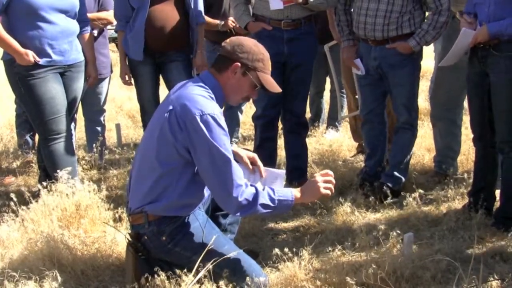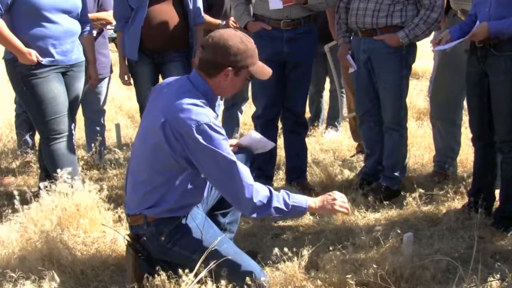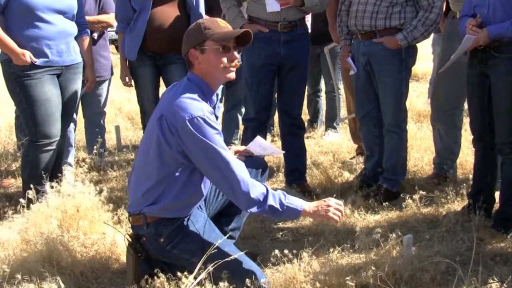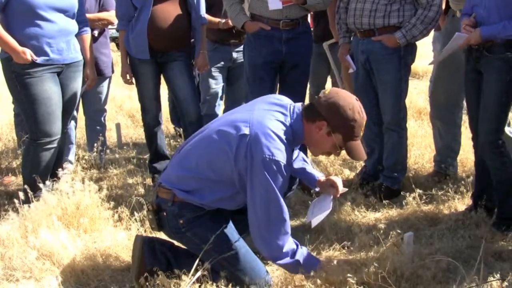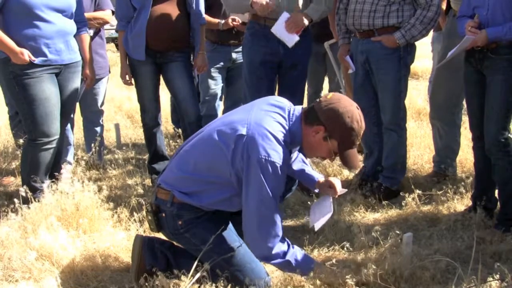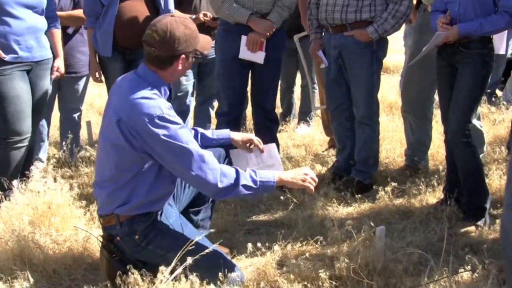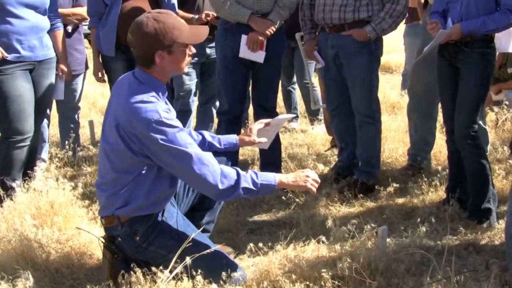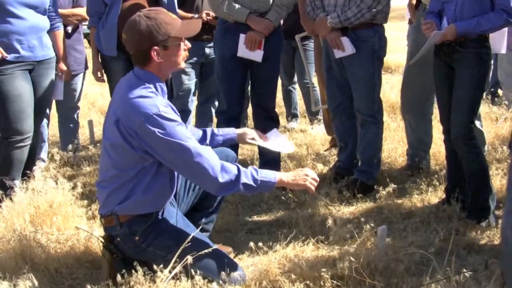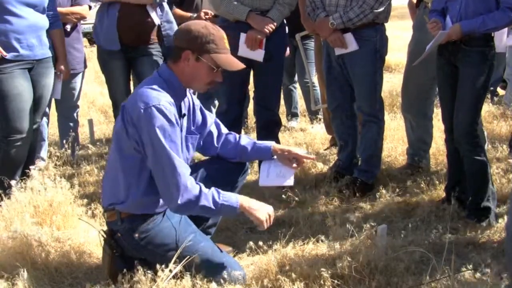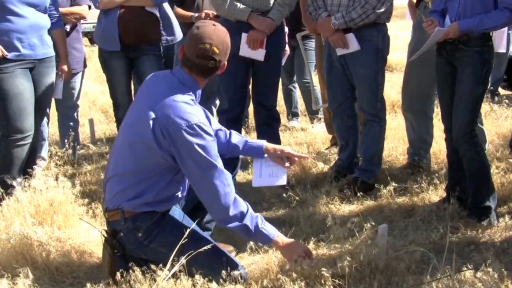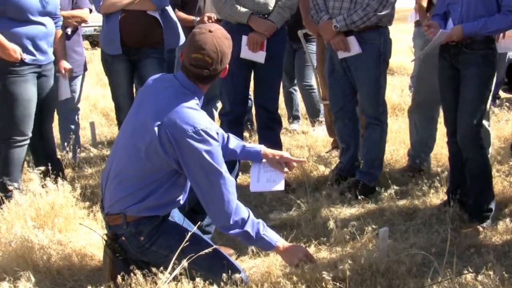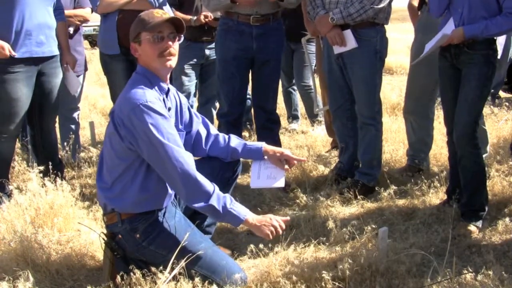Okay? If I go down and hit where I hit something solid and my pin stops moving, that's what I would consider basal cover. Sometimes you have to dig around. There's somewhat open to interpretation of the best way to do this. The biggest thing is to be consistent. As long as you're consistent in your data collection, you'll be able to go back and repeat those results. Now, if I hit where one of these cheatgrass stems is actually rooted into the ground, then I would call that a basal hit of cheatgrass. Does that make sense? Okay.